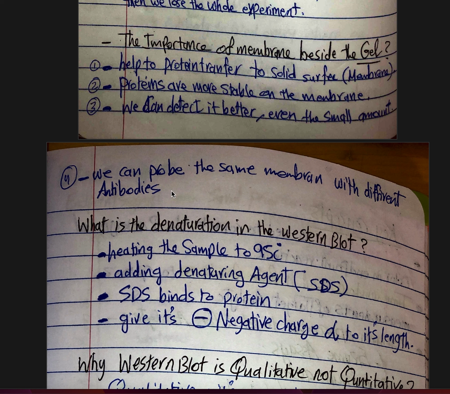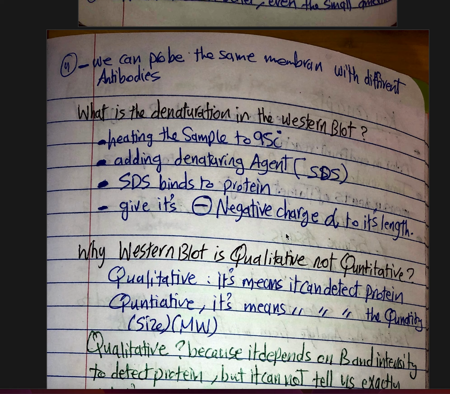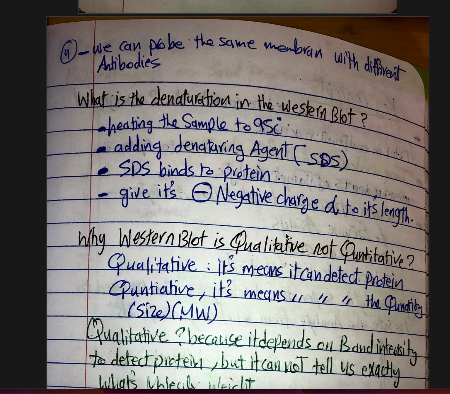And so we can probe the same membrane with different antibodies. Yeah, we can use the same membrane with different antibodies. What is the denaturation in the Western blot? This is another question. How can we do the denaturation?